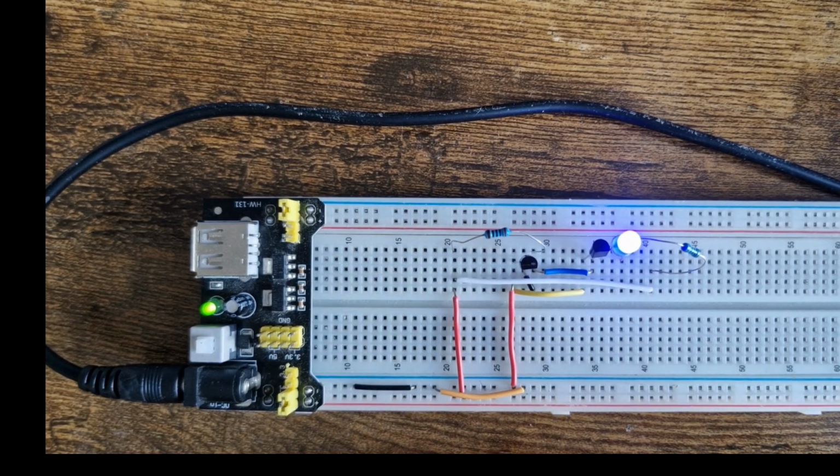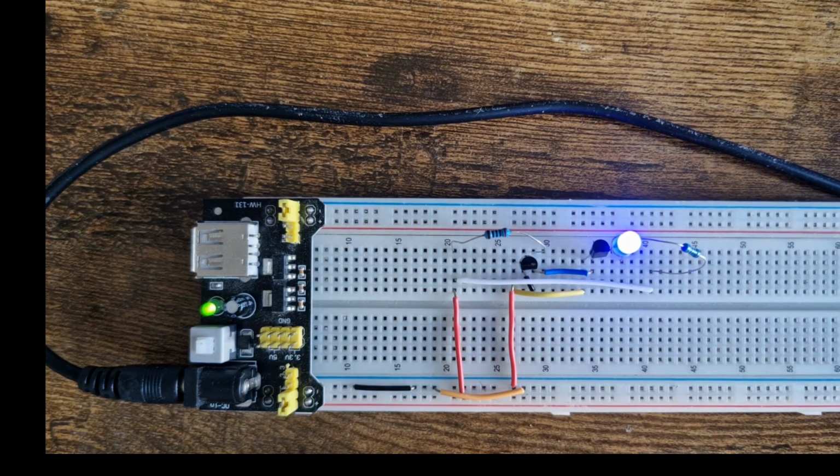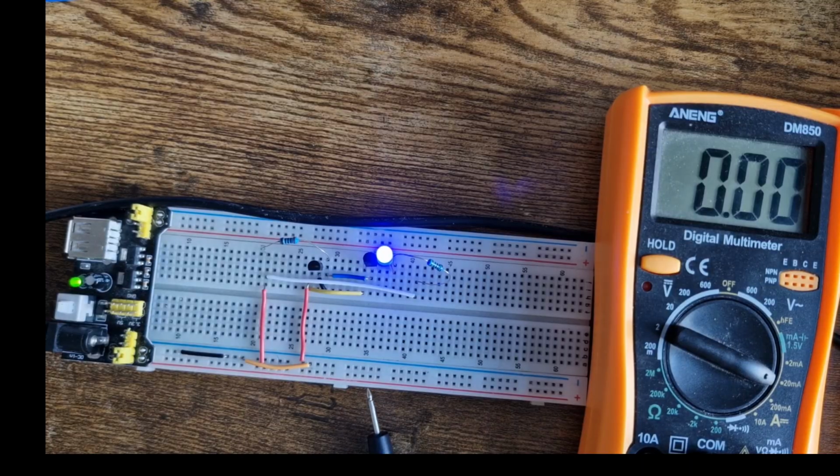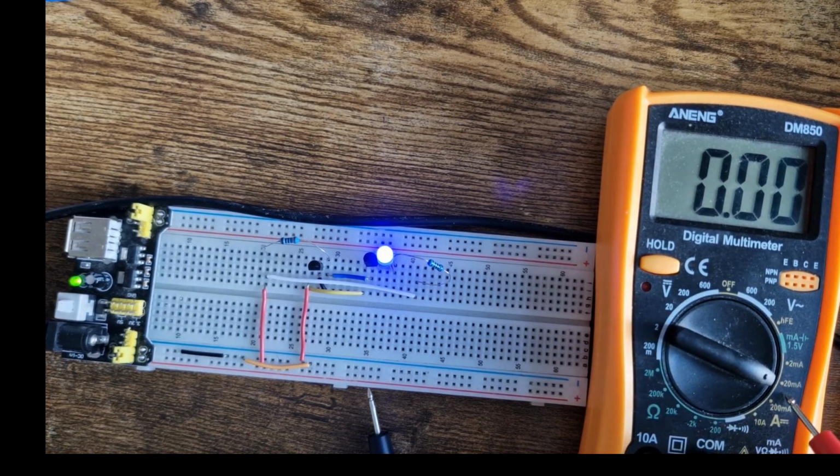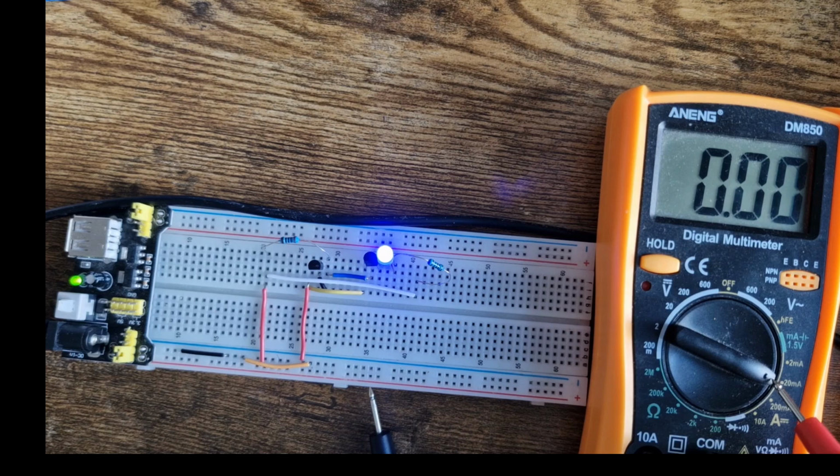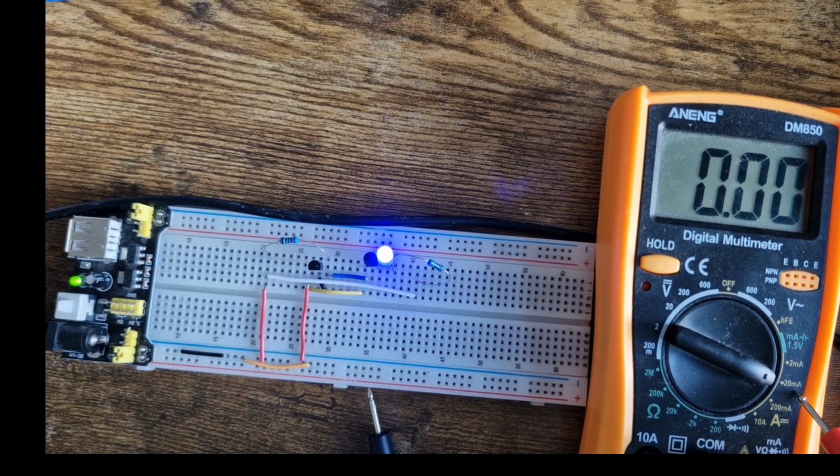So let us set the multimeter to the current range. Here is the setting of the multimeter in the ammeter mode. The knob has been put up to 20 milliampere.